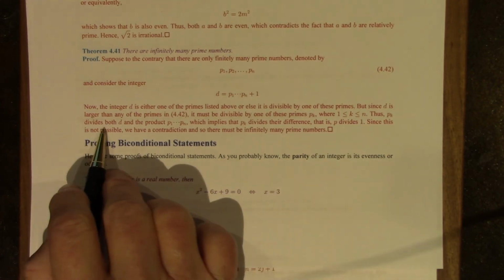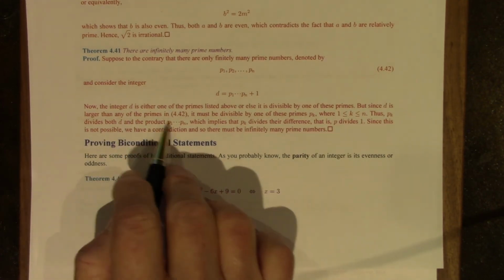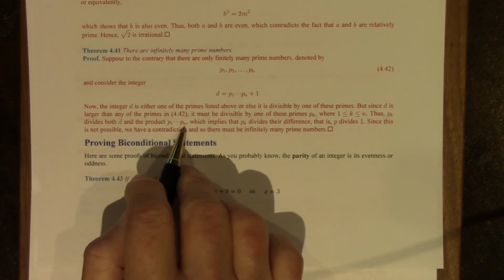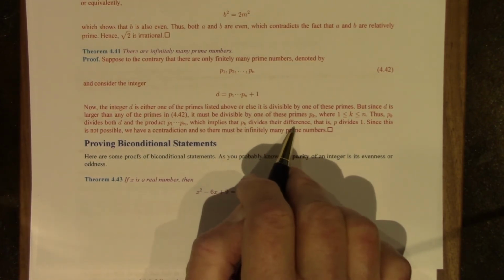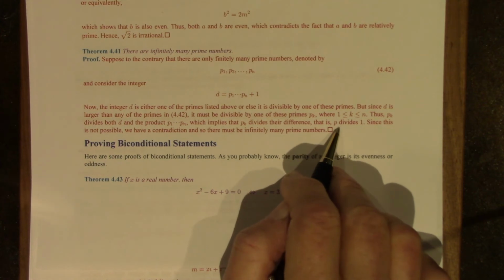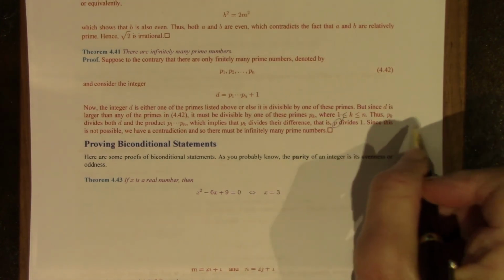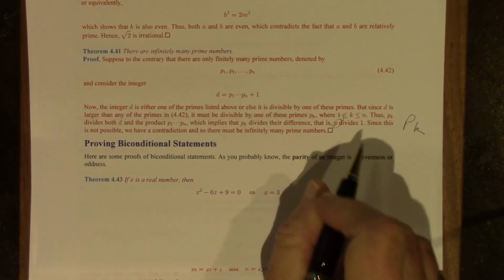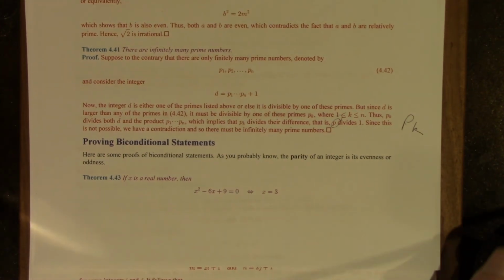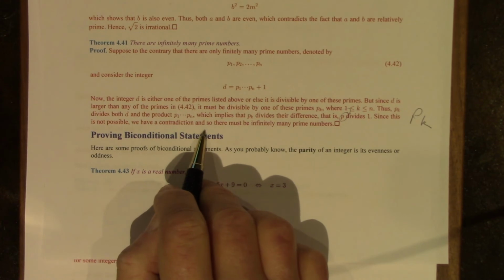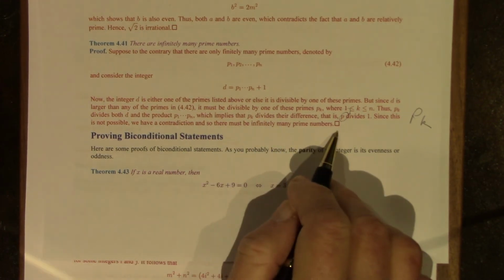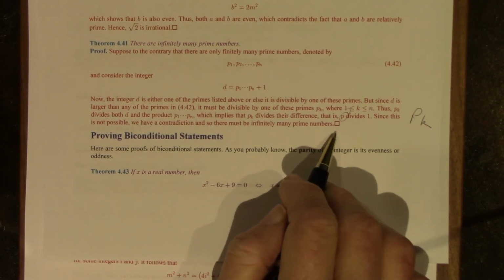Thus, pk divides both d and the product, p1 through pn, which implies that pk divides their difference, that is, pk divides 1. Since this is not possible, we have a contradiction, and so there must be infinitely many prime numbers.